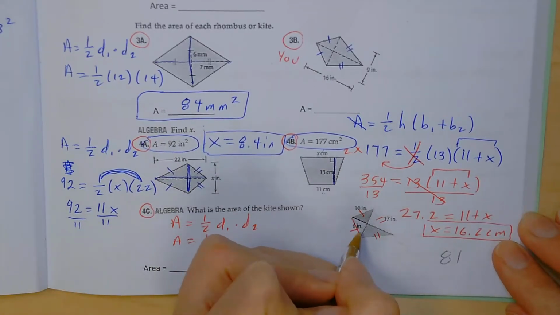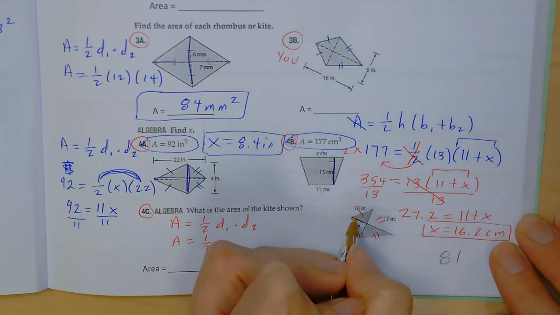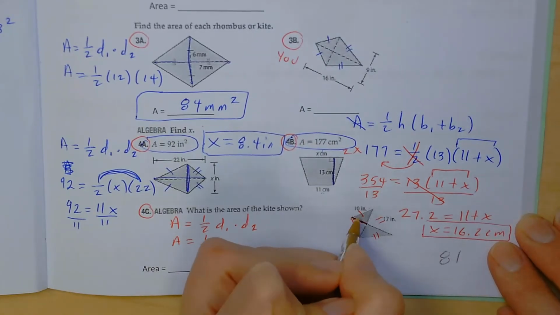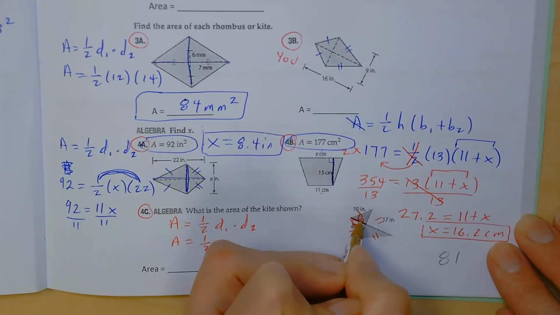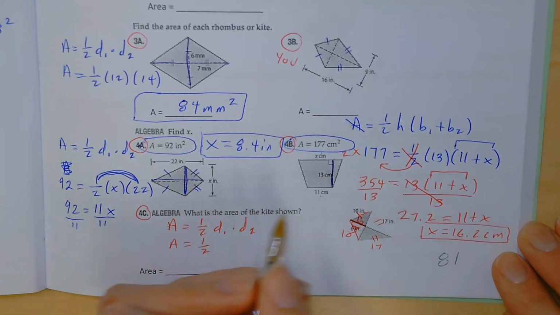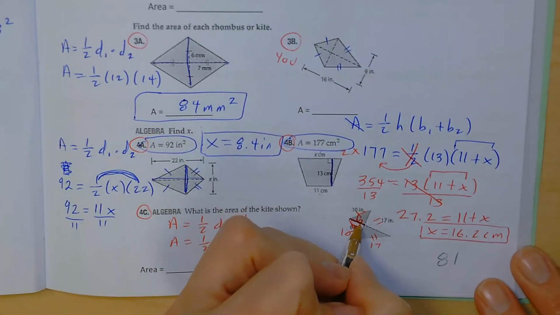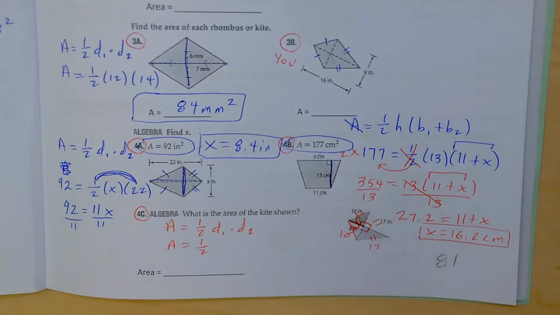Well, this is 6. That's hard to tell, isn't it? So this is 6 here. That's not in a good spot. So that's 6, and then these pieces are both 10, and these pieces are 17. Okay, so to get my diagonals, I'm going to need to be doing some Pythagorean theorem. So keep in mind the diagonals are perpendicular in a kite and a rhombus.